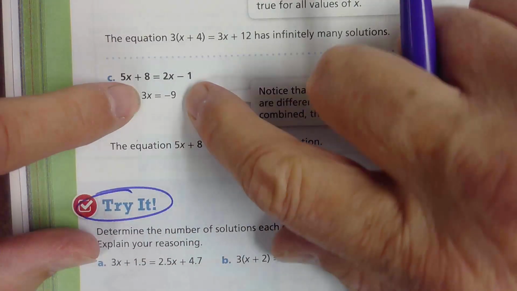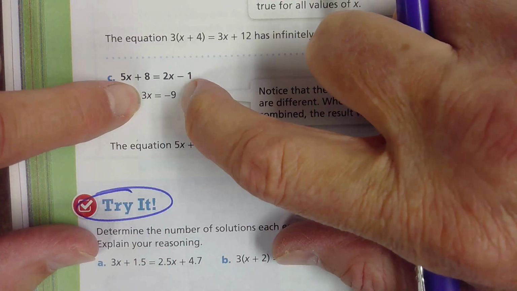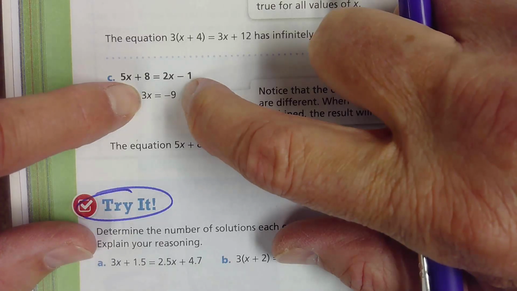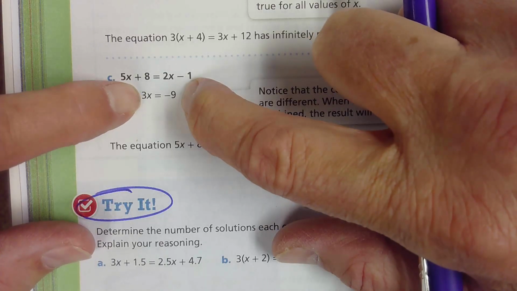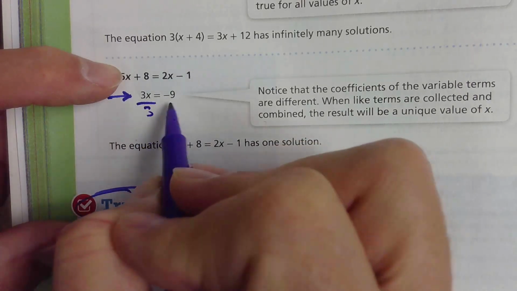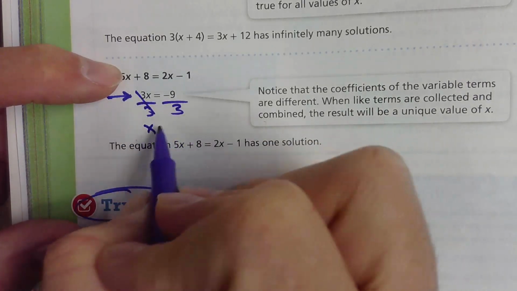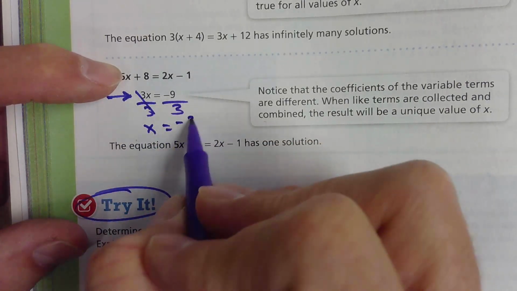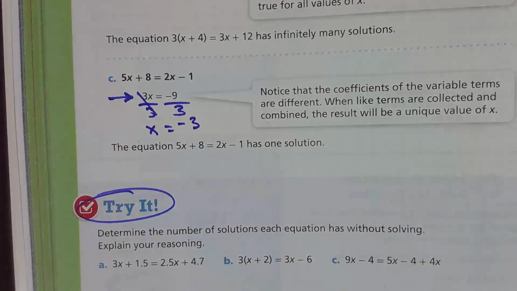So this is what we have: 3x equals negative 9. I wanted to figure out what x is. What's the next thing I would do? Would you divide both... Divide each side by 3. That's all right. x equals negative 9 divided by 3, which is negative 3. So it has one solution. Okay?